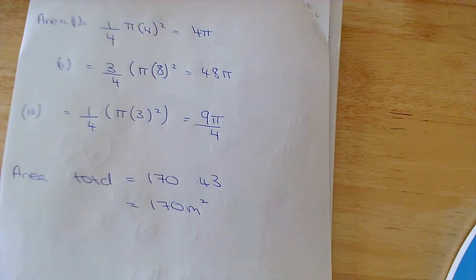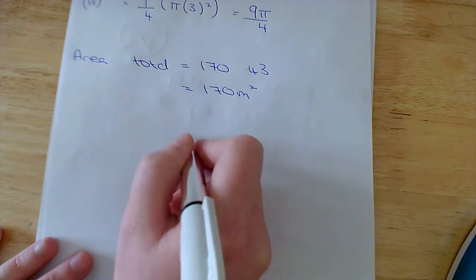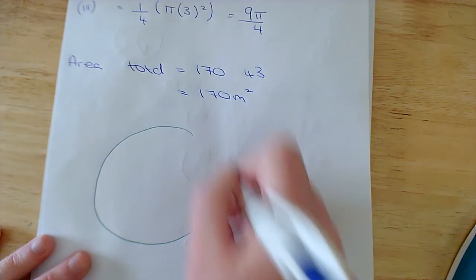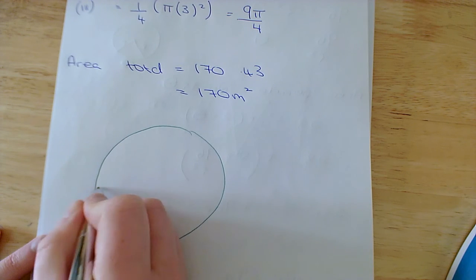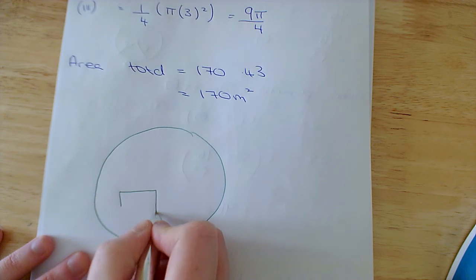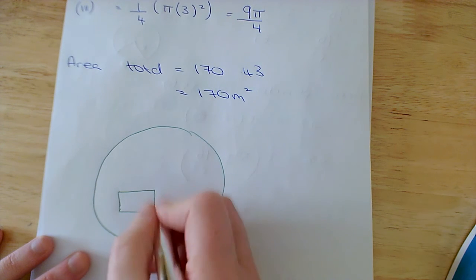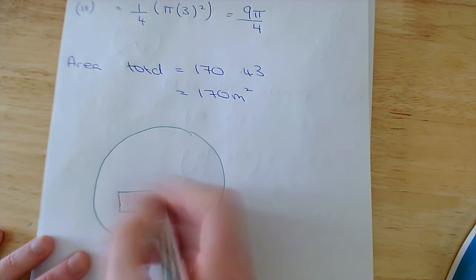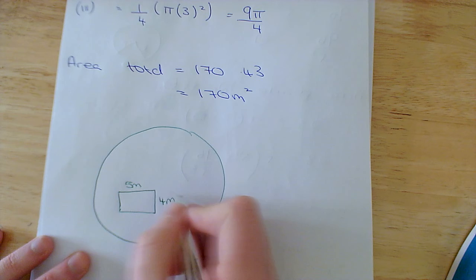First of all, I'm going to draw my diagram. I don't have that already done out in the solutions because I want to do it here. So I'll have a circle, basically, like this. Okay, so I have his shed, and that's going to be 4 metres, and here is going to be 5 metres.